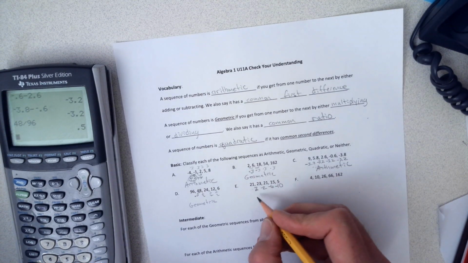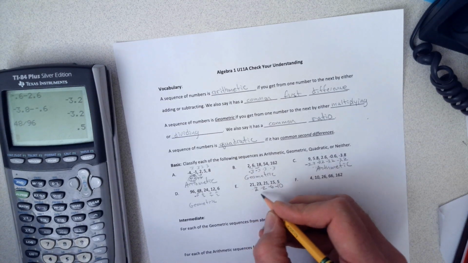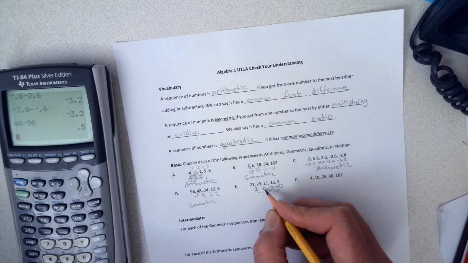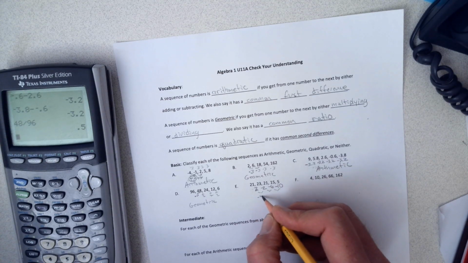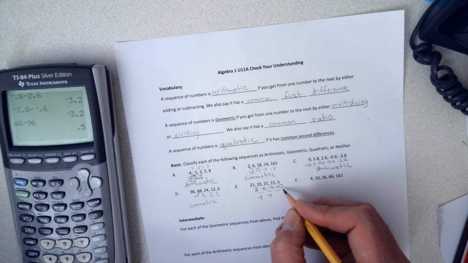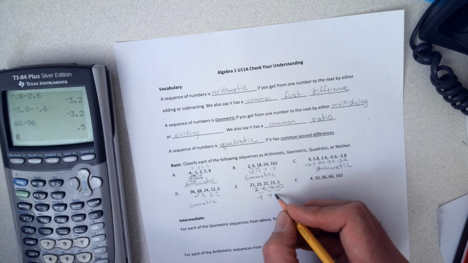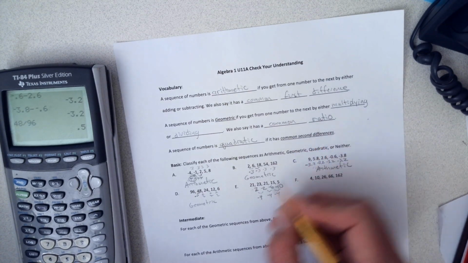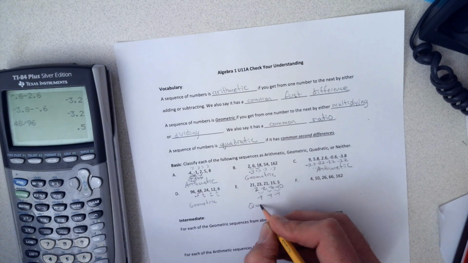And my test for quadratic would be on common second differences, so if I try these as second differences, negative 2 minus 2 is negative 4, negative 6 minus negative 2 is negative 4, negative 10 minus negative 6 is also negative 4. It's a common second difference up here, so this one is quadratic.